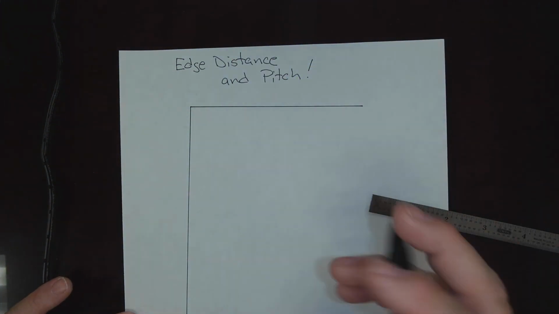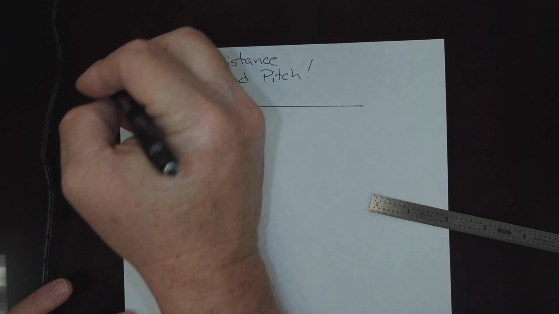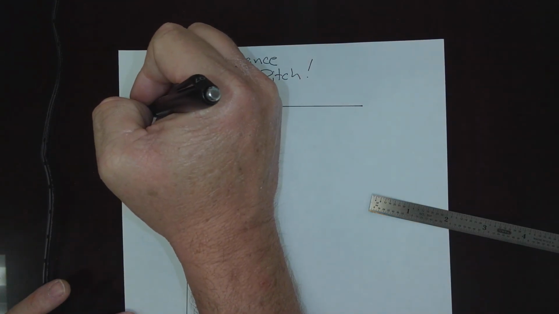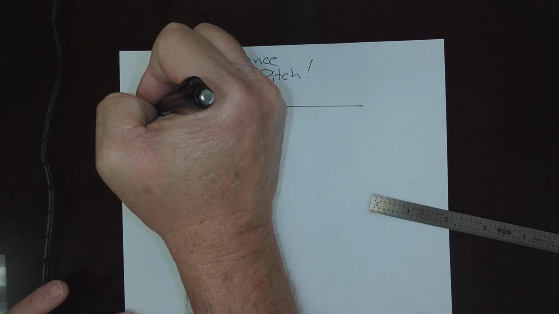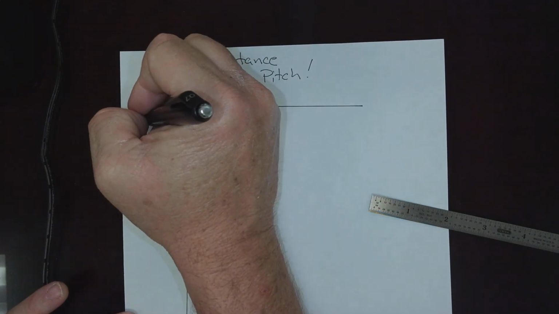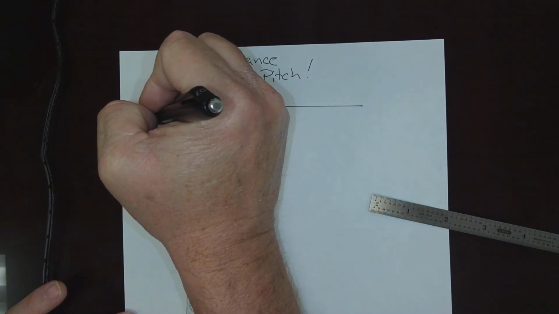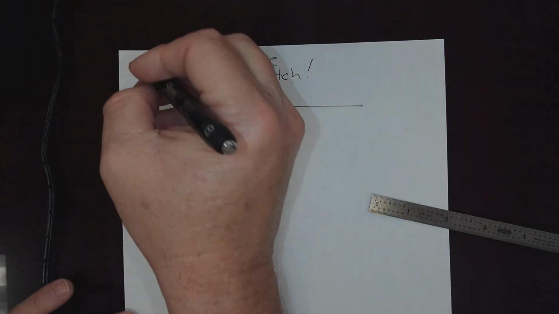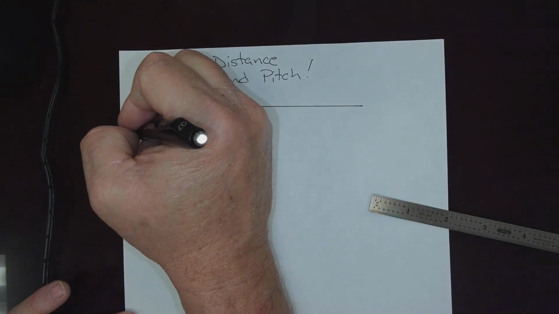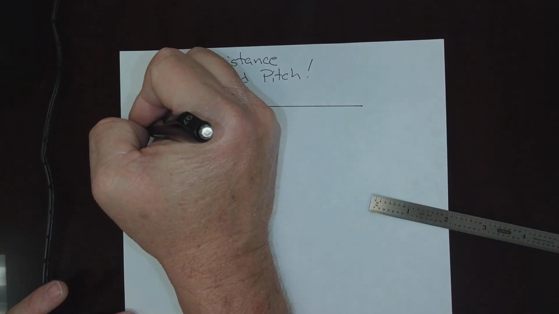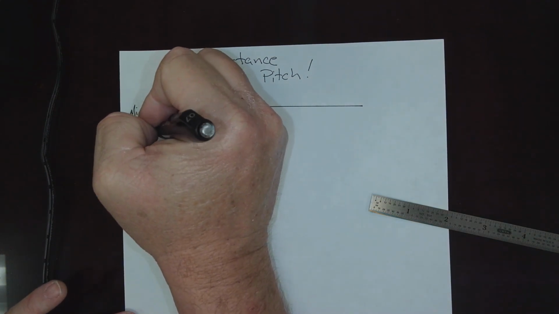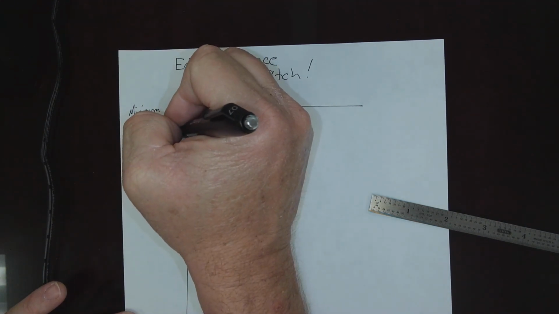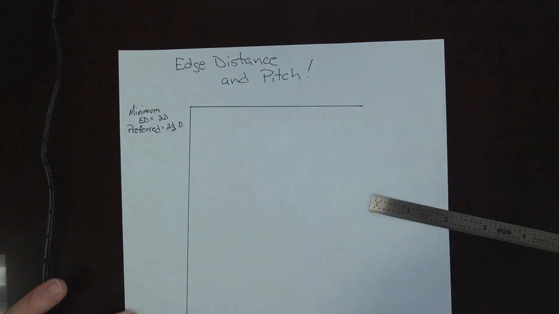Now, the general edge distance rule: minimum ED, for edge distance, is always equal to 2D. Preferred, if everything is going our way and we have an option, we really want 2 1/2 diameters. D stands for diameter.